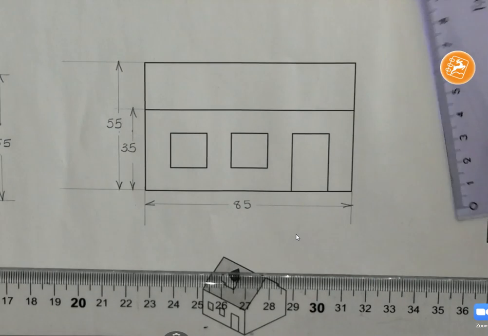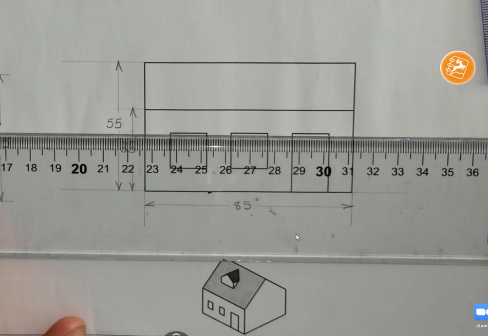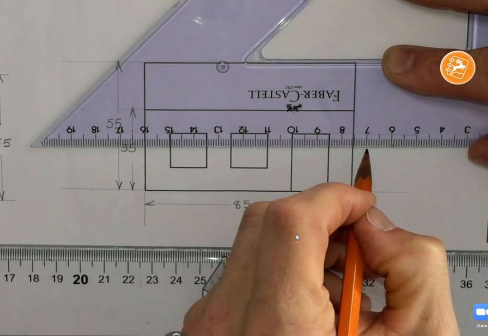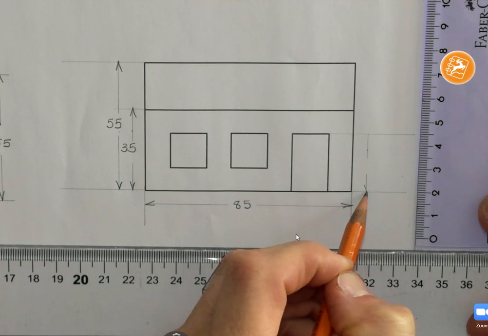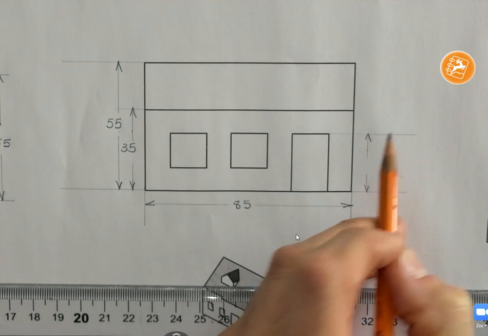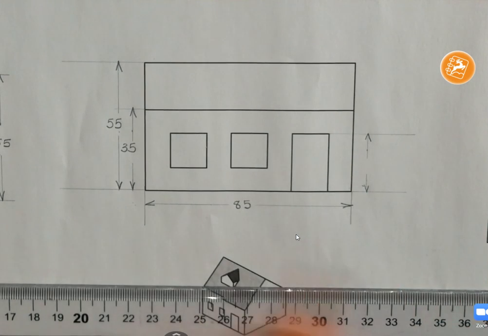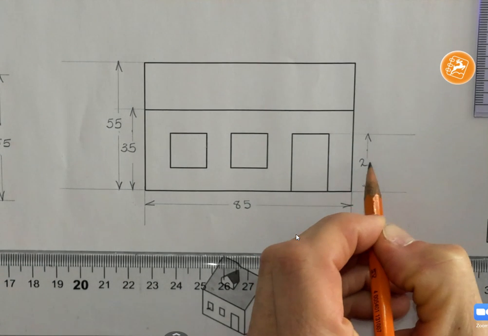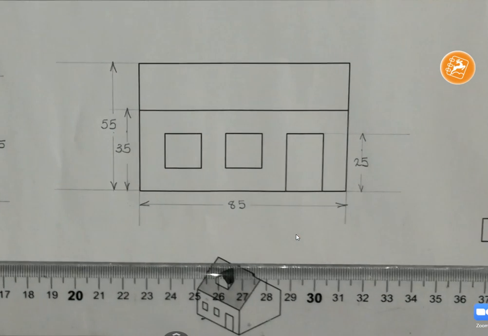Okay, let's do the height of the door now next. So very simply, extend your line out here, doesn't matter, any length. Okay, and we're going to come out 5, which is here, and then draw that line down and then down. Doesn't matter if it extends a bit past that there. There's no other dimensions going to be drawn on this side, so we're okay there. It's 25. Okay, so that is my house dimensioned.